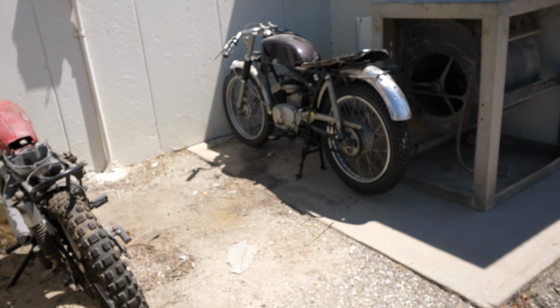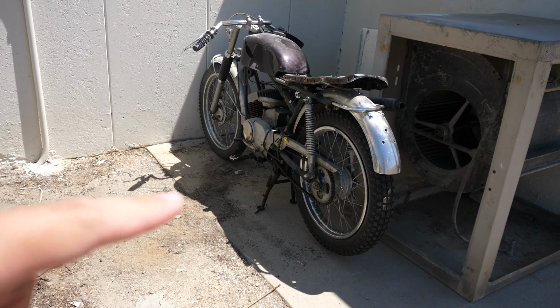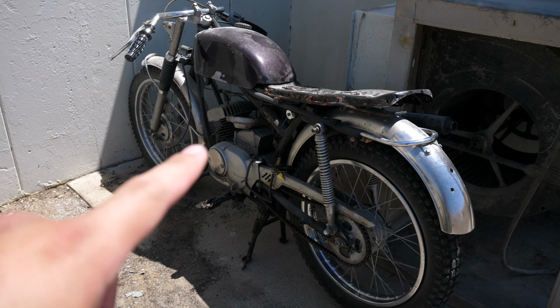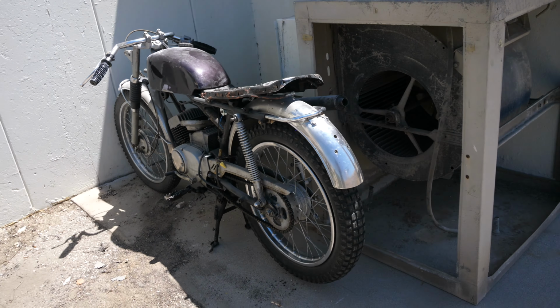Alright, I'm at this spot right now where this guy's at, but check it out. He's got a cool little Cowie right there. Suzuki there. Might need to pick up this Cowie from him. I want to see how much this thing is. That thing looks pretty good. But he should be here any second.